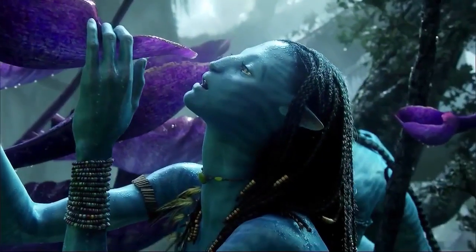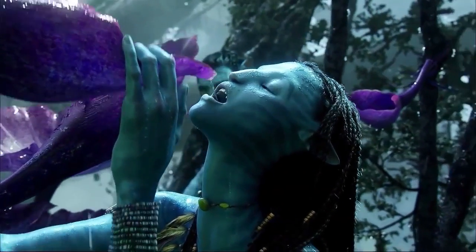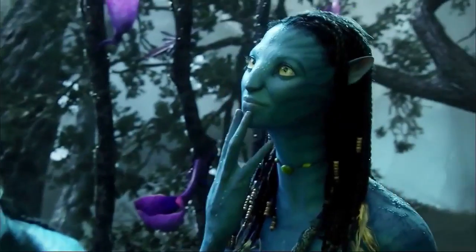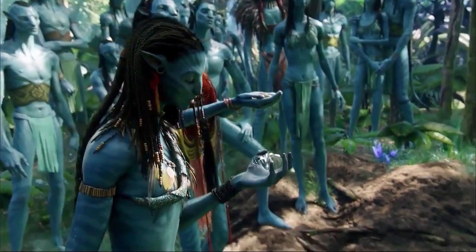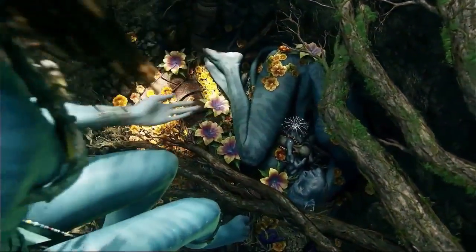I'm trying to understand this deep connection that people have to the forest. She talks about a network of energy that flows through all living things. She says all energy is only borrowed, and one day you have to give it back.